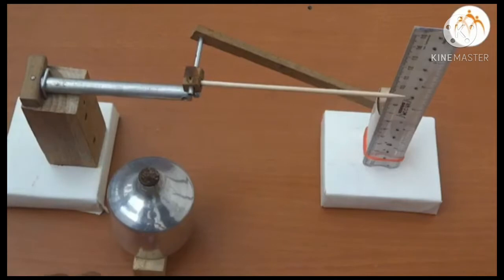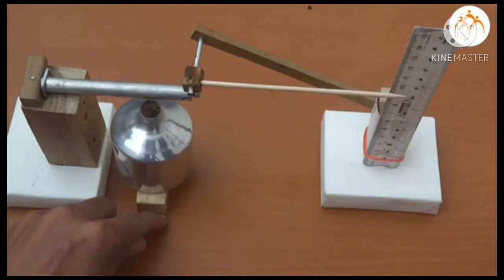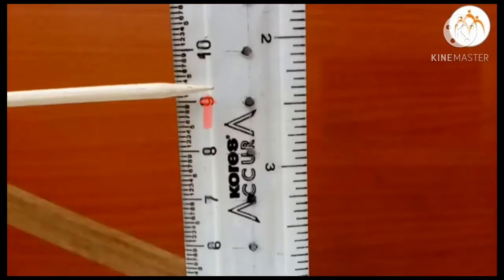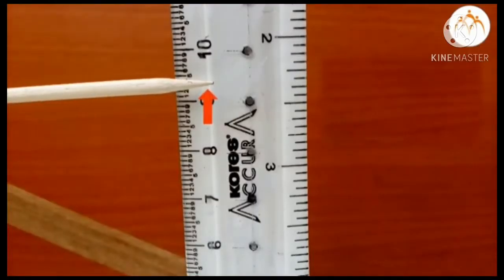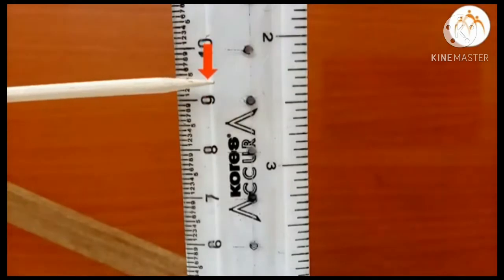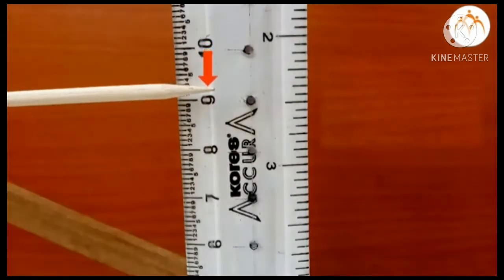Let me heat the rod for 5 minutes. As it is heated, it expands. This is linear expansion of aluminium rod. Aluminium rod on expansion pushes the lever. This in turn moves the pointer on the scale upwards. Rod contracts on cooling and pointer moves down again.